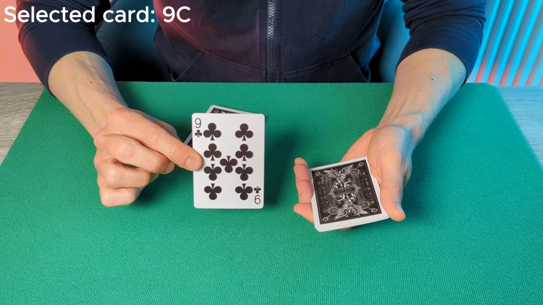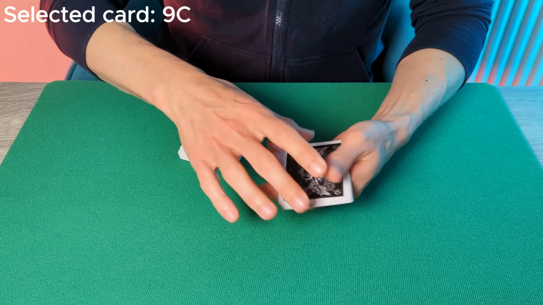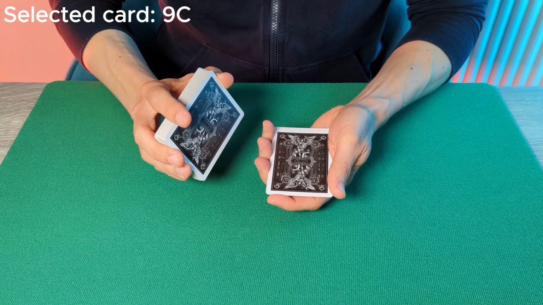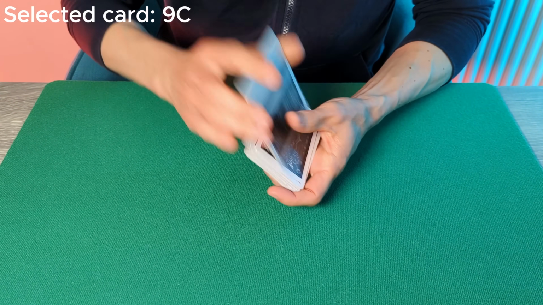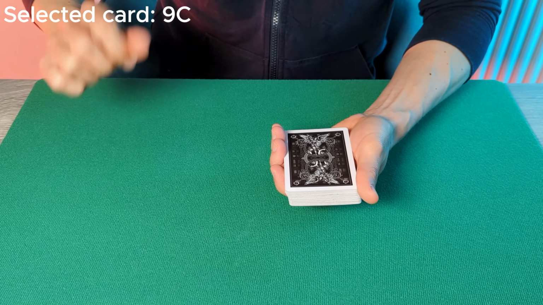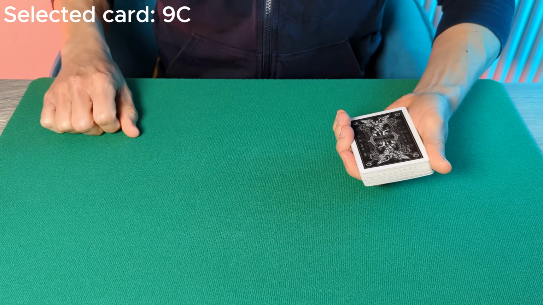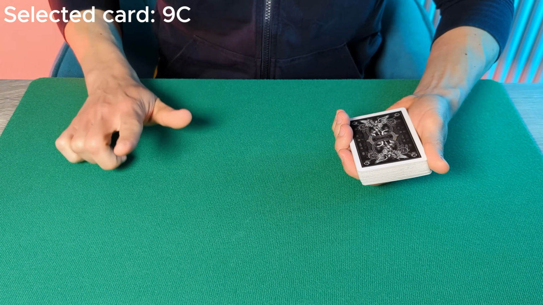You'll then ask the spectator to take their selected card, so the 9 of clubs here, and just place this on top of the pack. You'll then just take the rest of the deck and shuffle these on top. So as it stands now, the spectator's card is the 9th card from the bottom of the deck. Now at this point, if you like, you can perform some false shuffles or cuts of your choice.